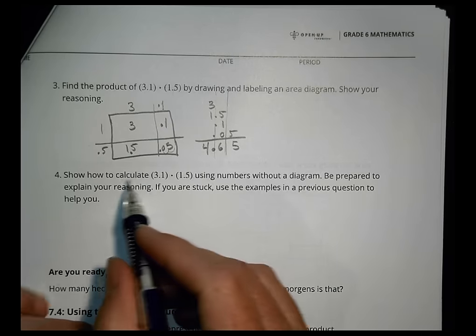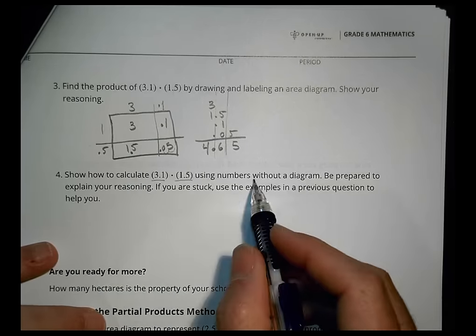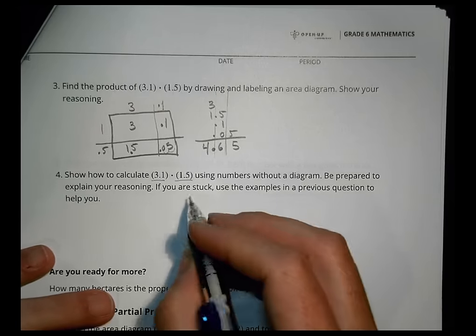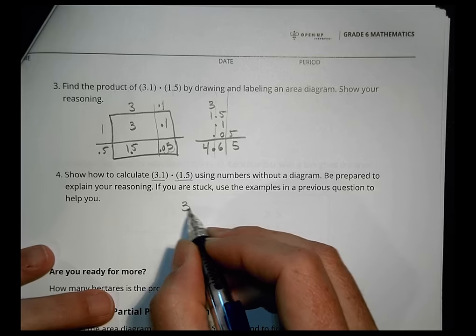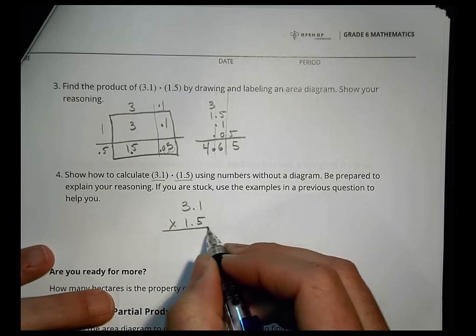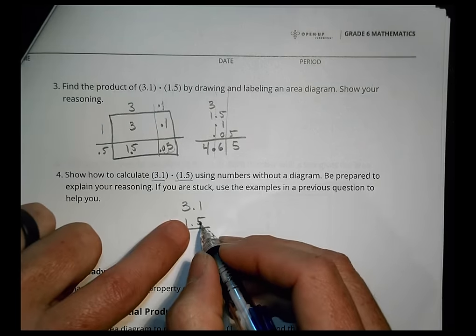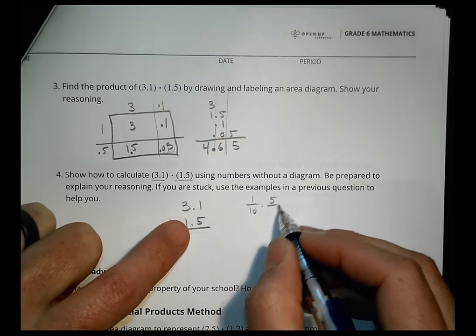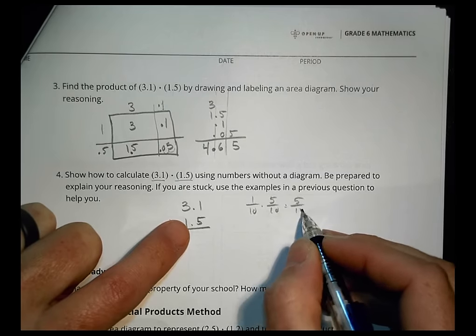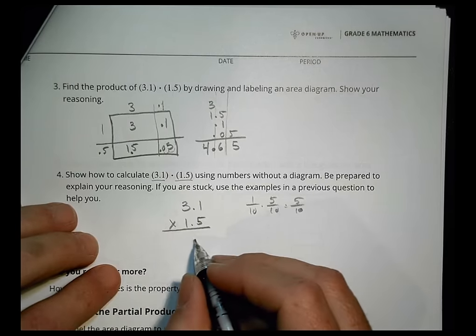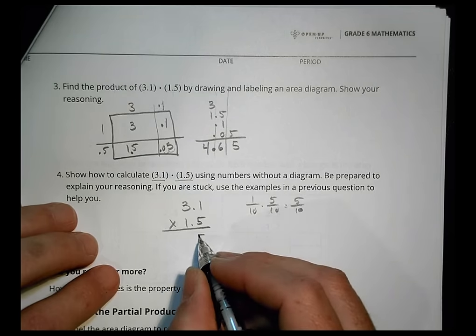Show how to calculate 3.1 times 1.5 using numbers without a diagram. Okay, so how do we do it without using a diagram? Well, again, we could do 3.1 times 1.5, and we think about this as being 5 tenths times 1/10, right? So this is 1/10 times 5 tenths, which equals 5 tenths, which is going to be written as, in our case here, we could say just 5. Okay, we can write 5 tenths right there.